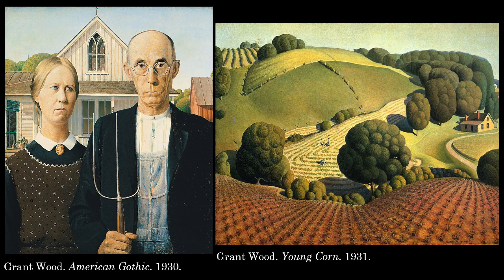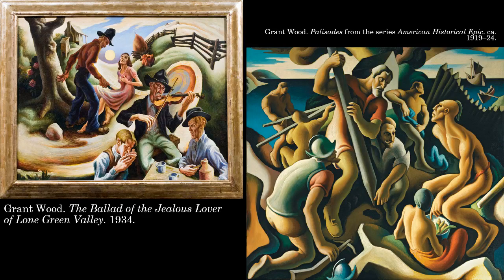And then the work on the right, Young Corn, we talked about earlier in the semester in terms of rhythm in works of art. So I just wanted to include that here for your reference. So let's also talk about Thomas Hart Benton.